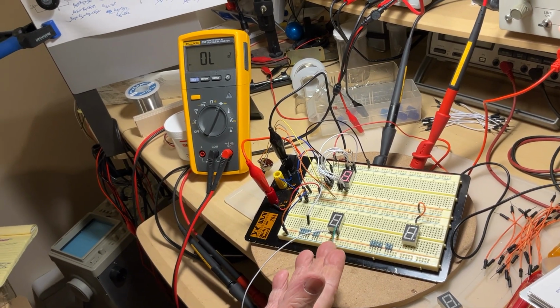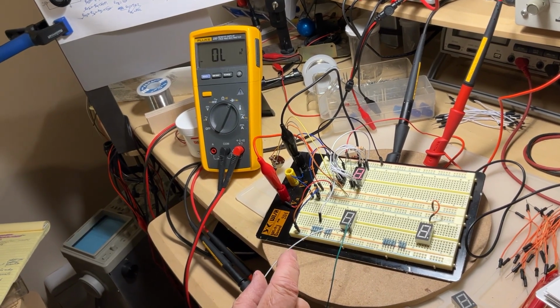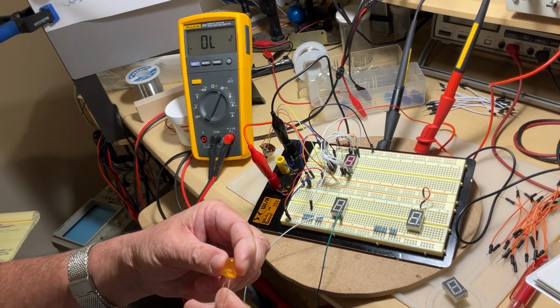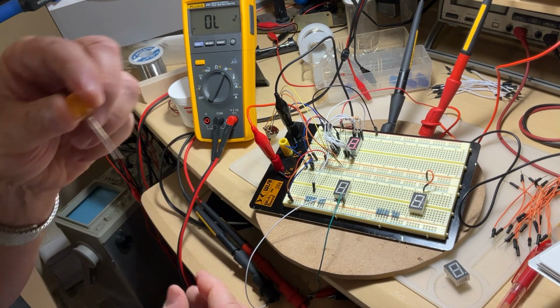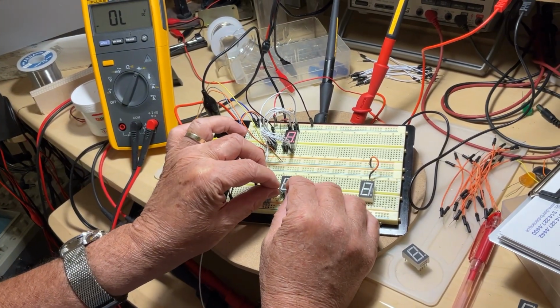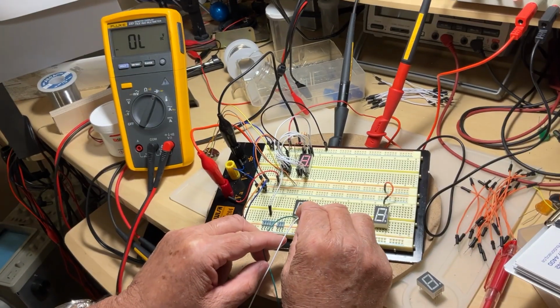I can't see any light. But remember, the diode can be connected two ways, like that or like that, because the diode is going to conduct only in one direction. So maybe that's not the direction I need. So what I do, I reverse the two pins. I put this one here and that one here.